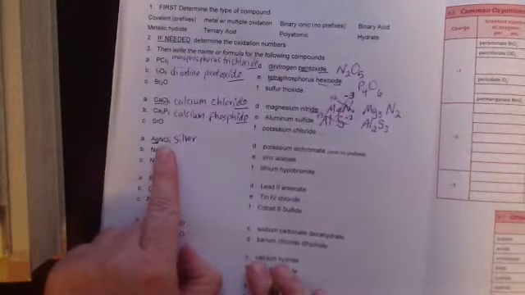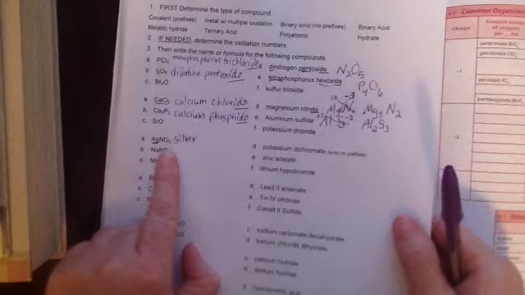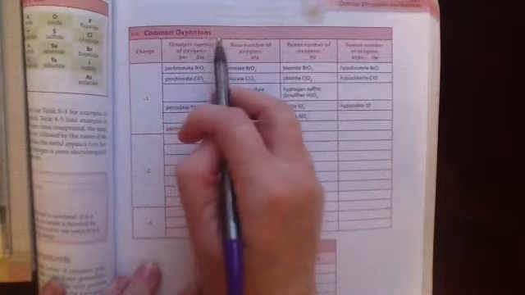That's our metal. Now NO3, now we need to go and look up NO3 on our ion chart. On page 191, here's your ion charts. This one up here typically has all oxygens in them. They're called oxyanions, so they're negative ions as groups, and they have oxygen in them.